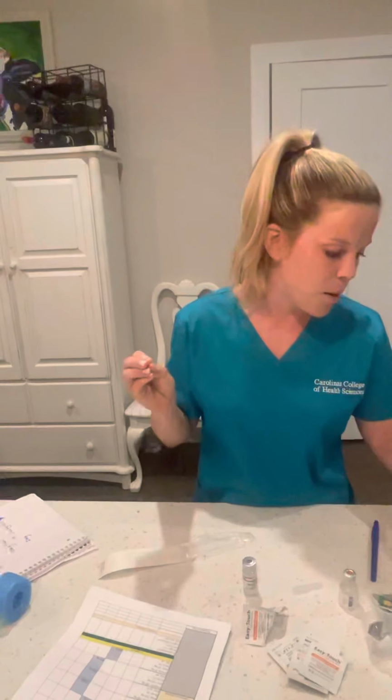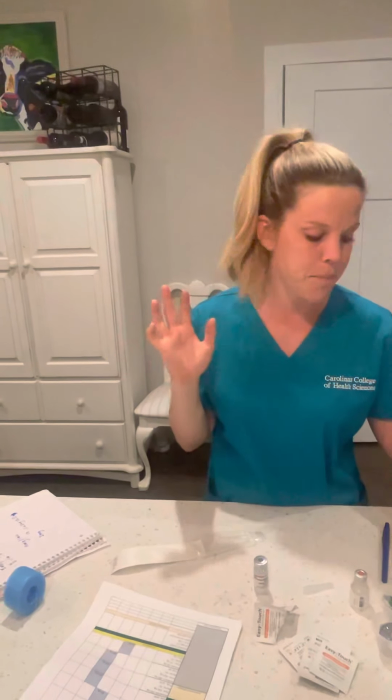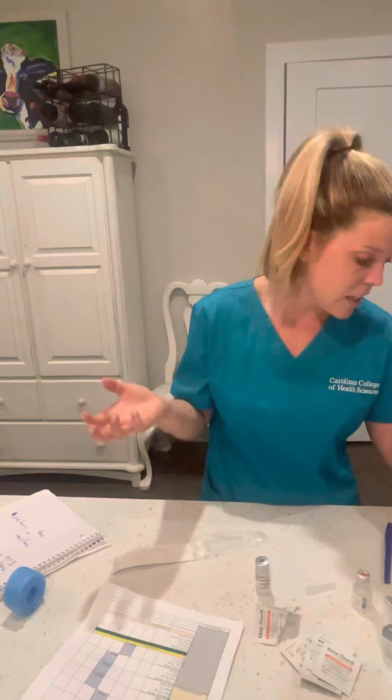Next, the types of medications that cannot be crushed are going to be your enteric coated ones. If you have anything like that on your MAR, you need to make sure that you are reaching out to the physician, or the doctor, or the pharmacy, and getting a different version of it.